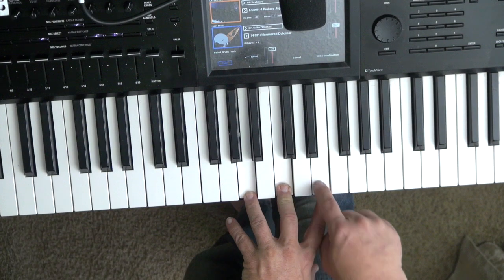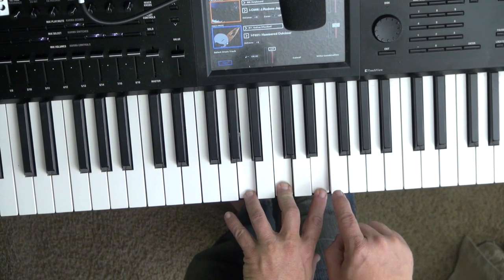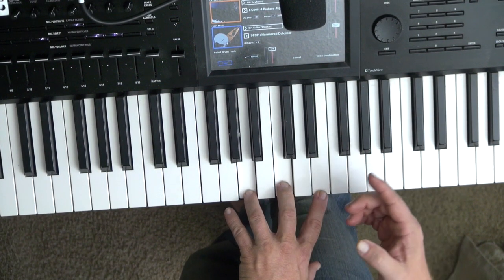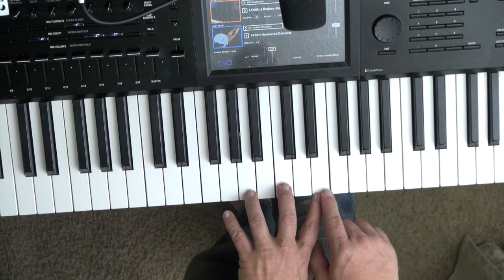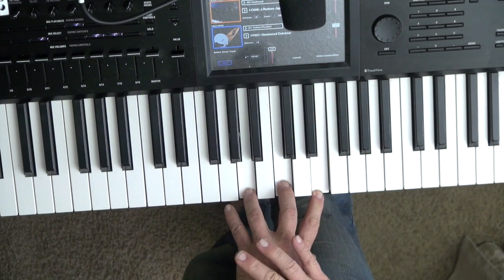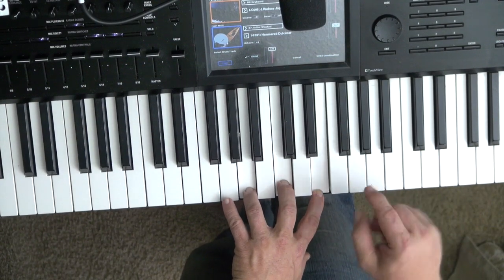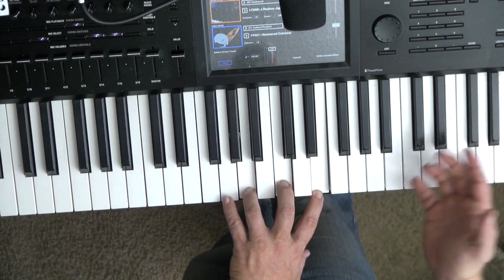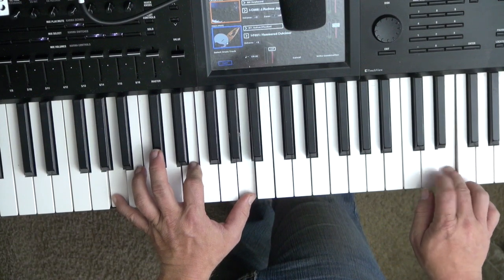Here's an A minor, that's the fifth. This would be the sixth. And it's kind of cool, it just kind of sounds weird. But with an A minor, if you literally play any white note you want, except for F, everything else will fit in really easily.